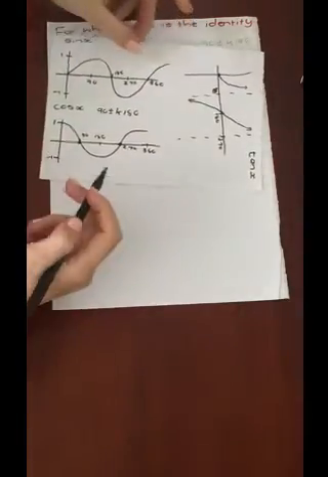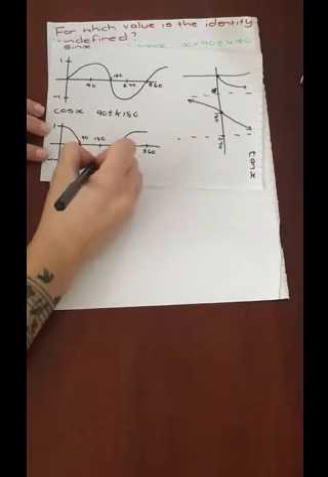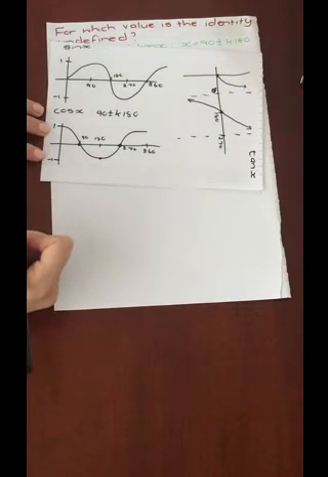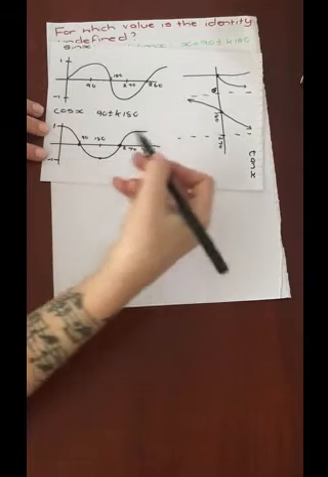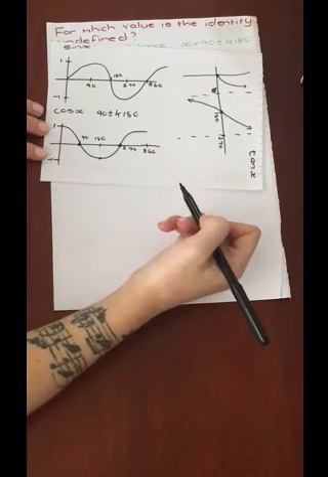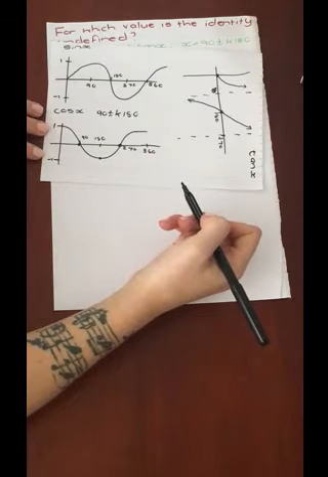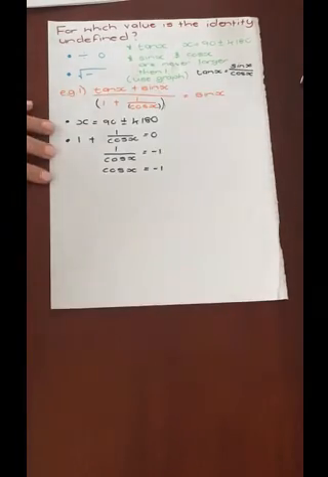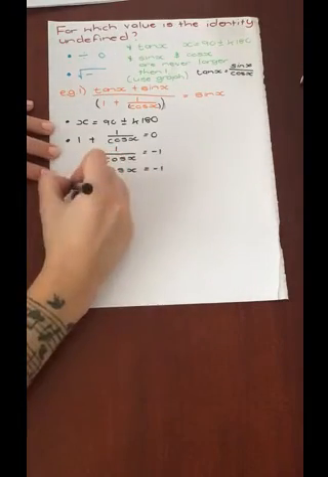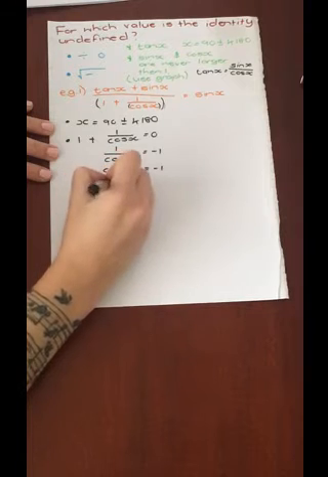You could actually just read this off your graph if you wanted to. If you look at your cos graph, here's negative 1, at 180. So your next negative 1 is going to be at 360 degrees. But if you want to, we can do it the old school method just to make sure you understand. Your reference angle would be what?